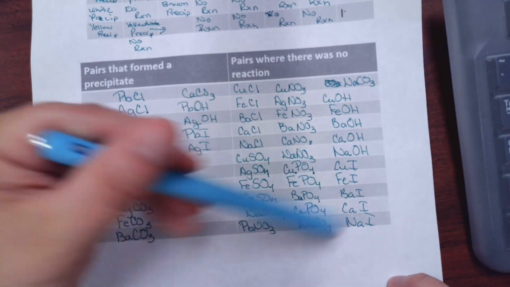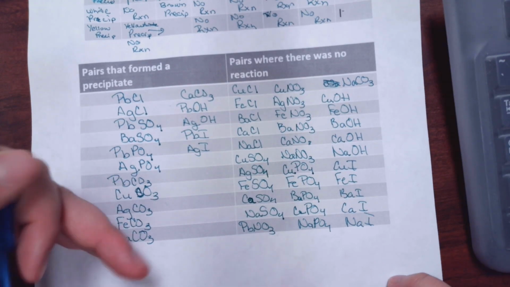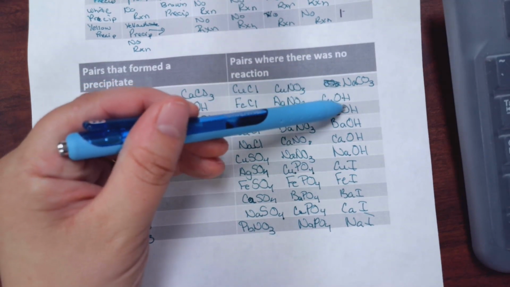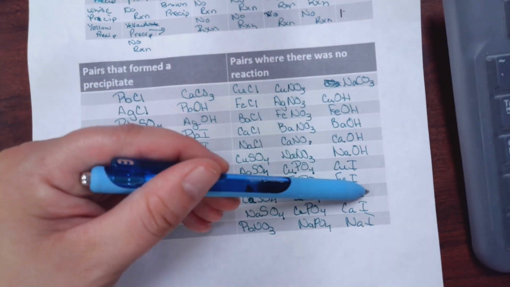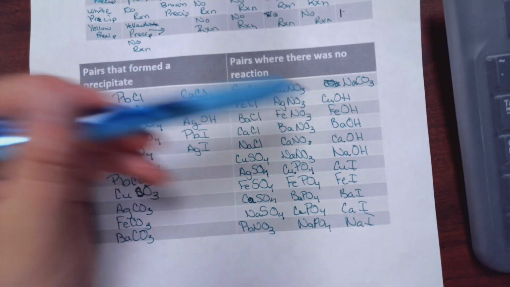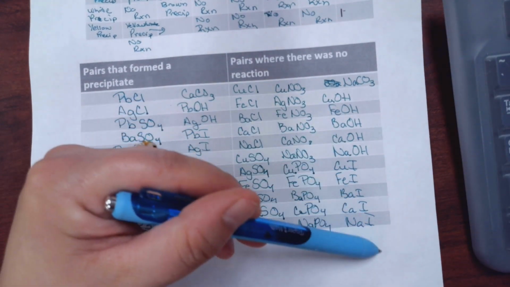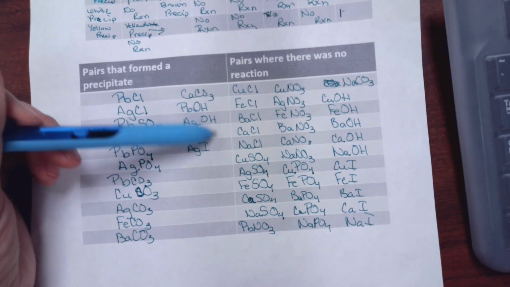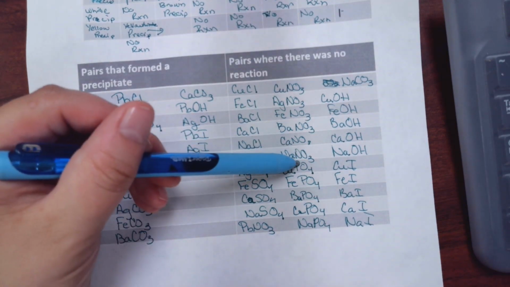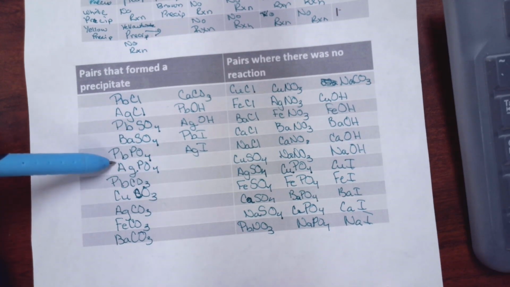What I want you to notice from the lab that we did yesterday is that we can start to identify certain trends of things that are either usually not soluble or usually soluble. Let's look over here. OH, OH, OH, OH, OH. Almost all the OHs ended up being soluble except for the two with the lead and the silver, which usually aren't soluble. So usually hydroxide is soluble. Iodide, I: the only two that weren't soluble were the lead and the silver, so I is usually soluble. Phosphate, PO4, PO4, PO4: we only had the lead and the silver that weren't soluble.